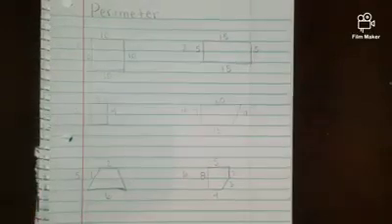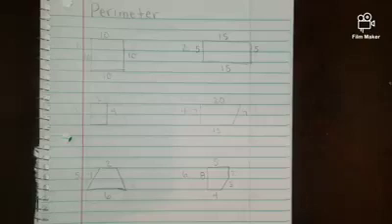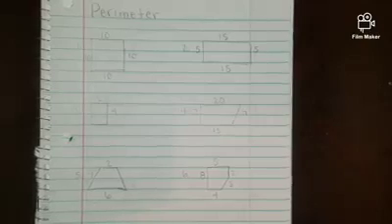Today what we're going to be learning is perimeter. Perimeter is adding all the sides of whatever shape you are given. So let's go over the first example, number 1.